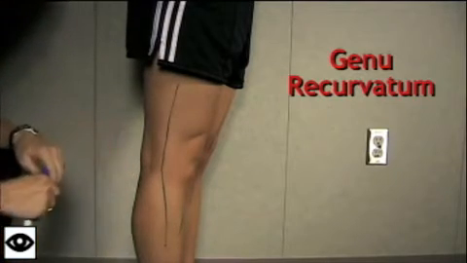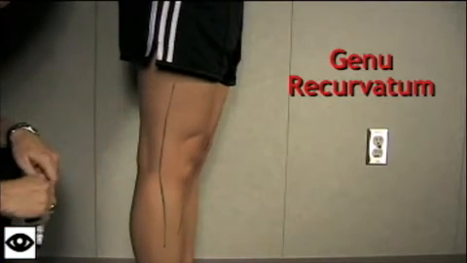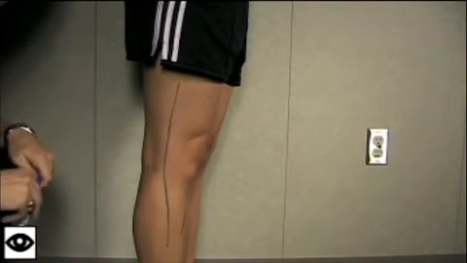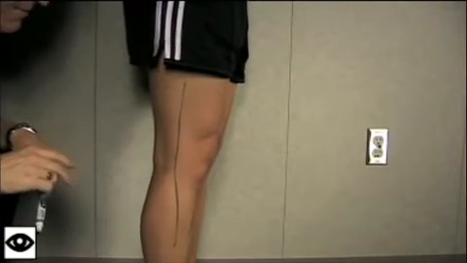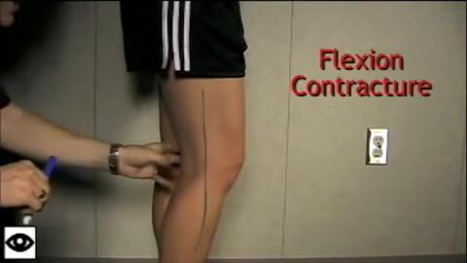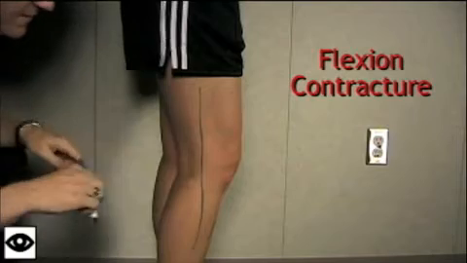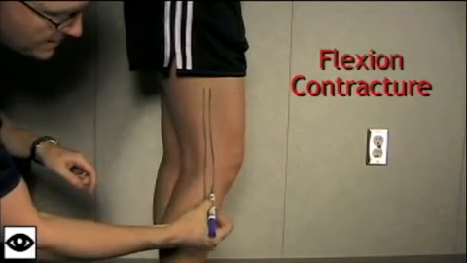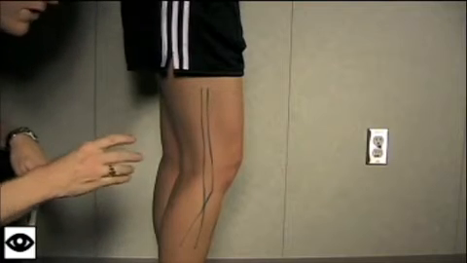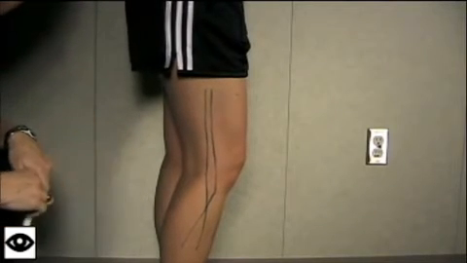Now it's normal for women to have a little bit of hyperextension in the knees, but less common for men. The commoner knee malalignment problem you get with a swollen knee is a flexion contracture, where they actually can't lock the knee back fully. And this is an alignment where the knee is held in flexion. So it's important to look both anteriorly and laterally.